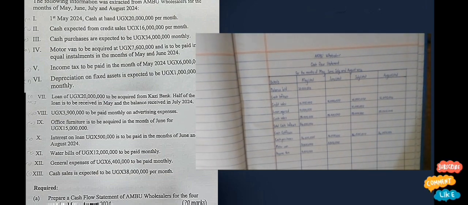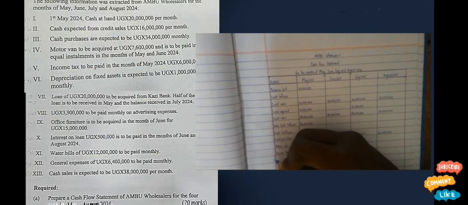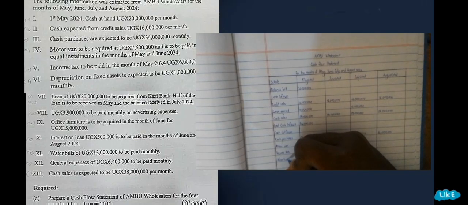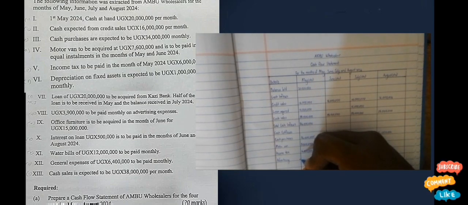So the next cash outflow is Roman numeral number 8. 3,900,000 to be paid monthly on advertising. So it is advertising. And for each month, we are paying 3,900,000.